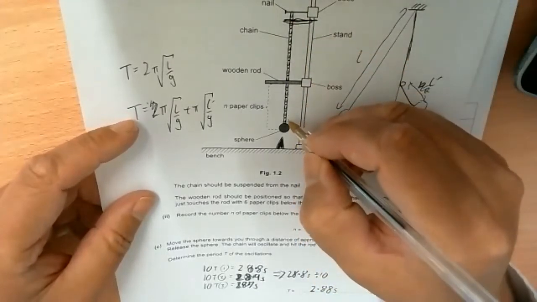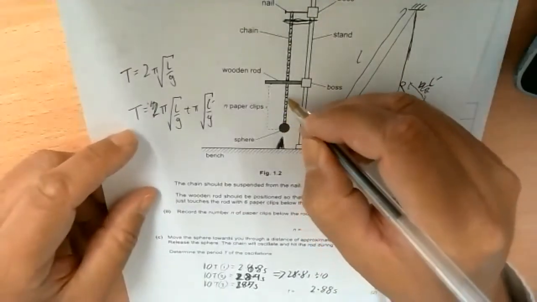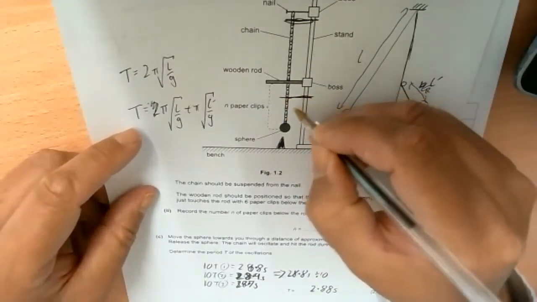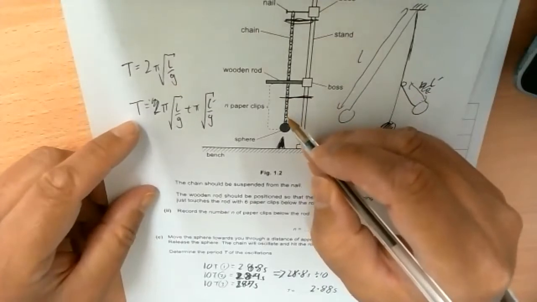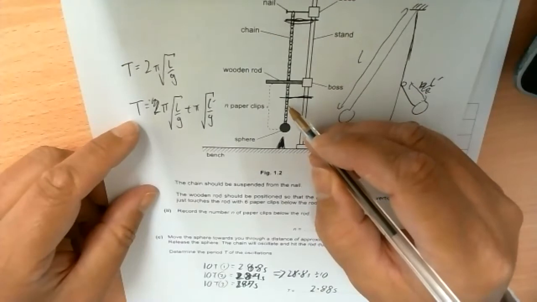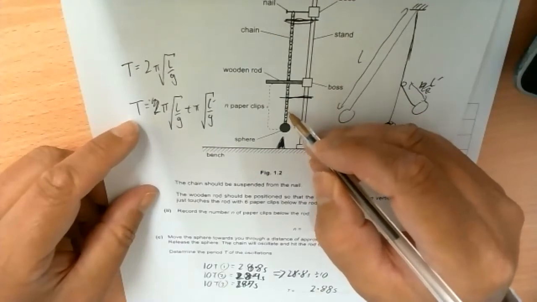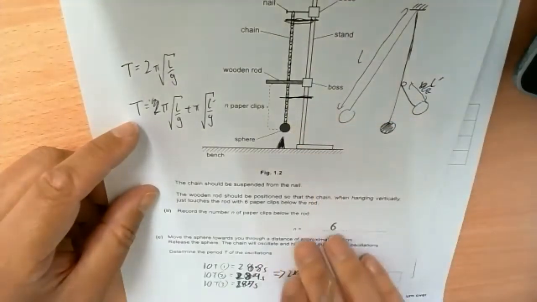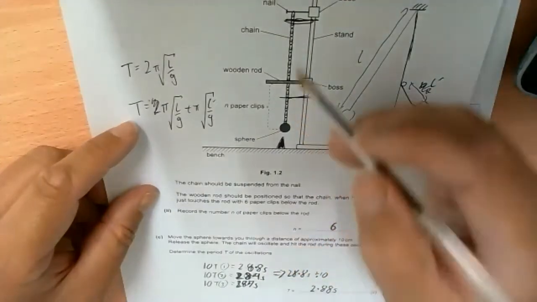Well, it's 4, so it's 1, 2, 3, 4. You place the rod about here. Any lower than that, then you'll start getting problems with accurately measuring the time period. It'll stop following the pattern because you only have 1 or 2 paper clips, and it won't bend properly. So that's what I did.